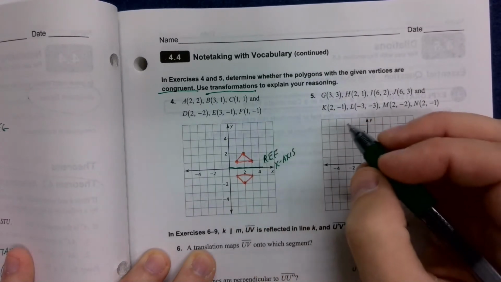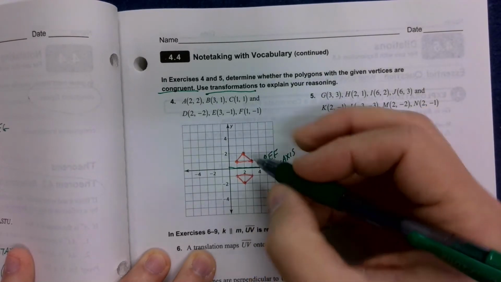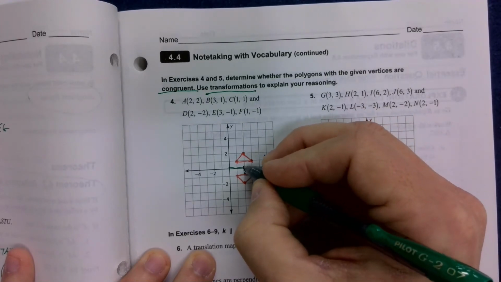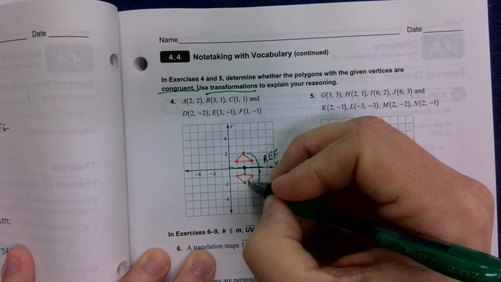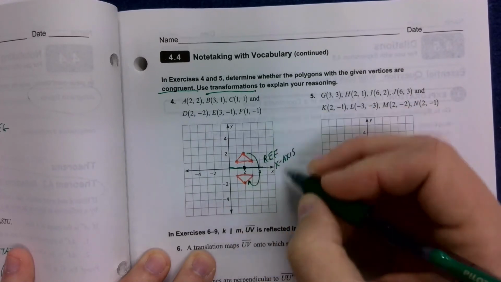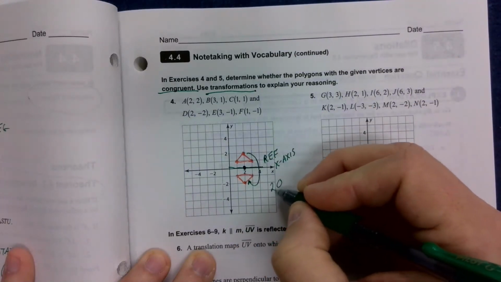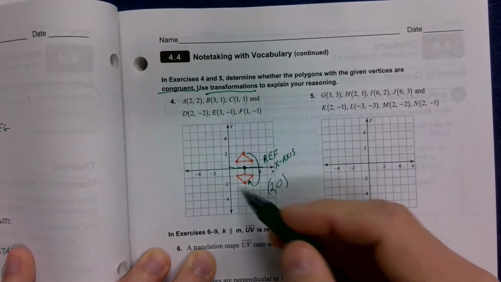Now, with that being said, because these are isosceles triangles, I also could have had this triangle rotate 180 degrees right around the point 2, 0, and it would also end up.